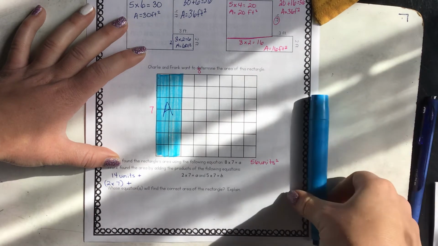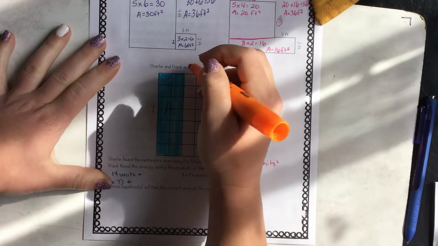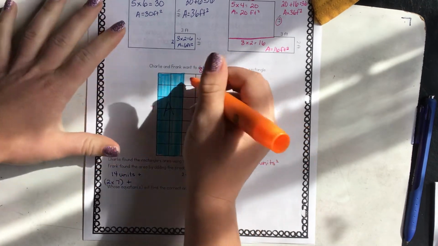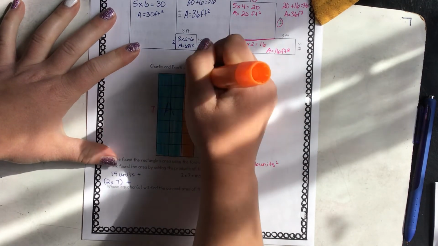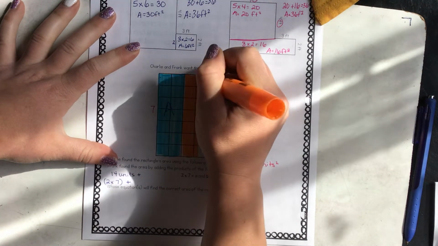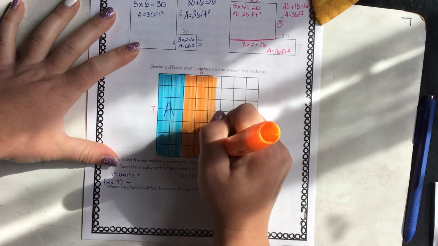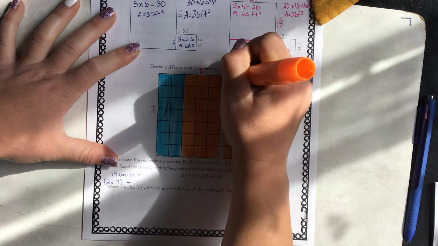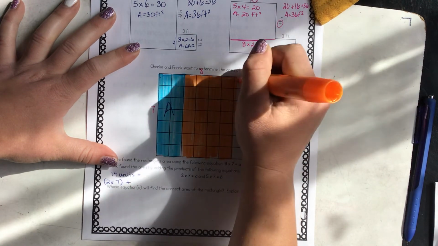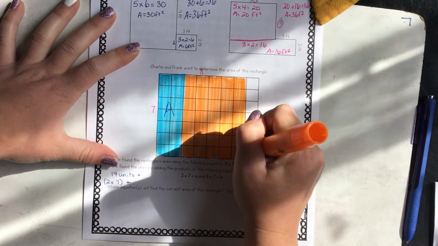5 times 7. Use a different color. Once again, this side is 7, so we'll need to go 5 this way. 1, 2, 3, 4, 5.